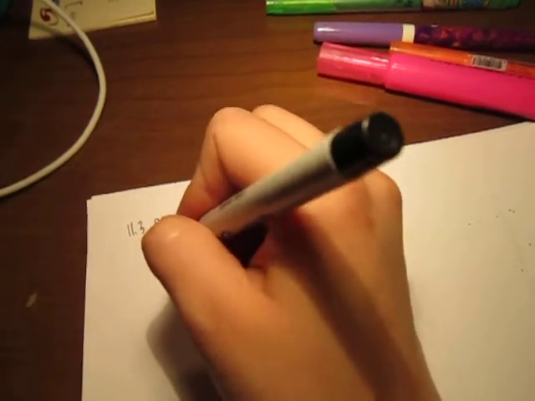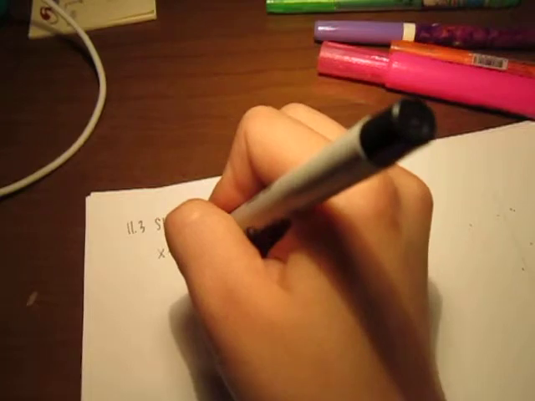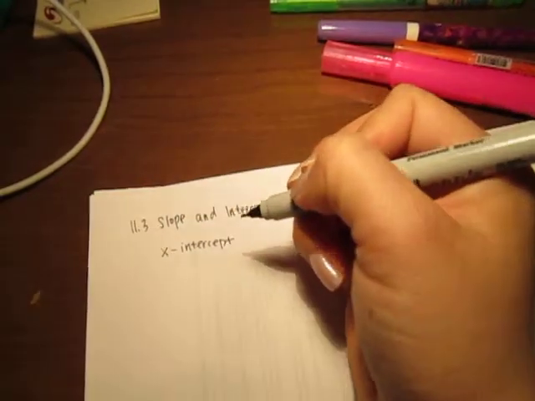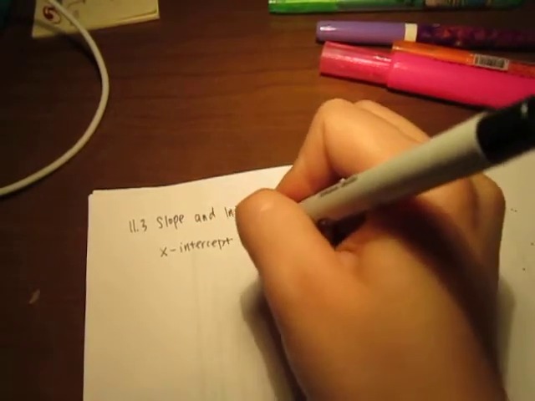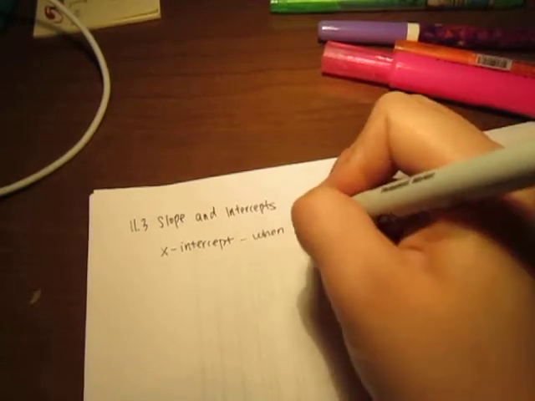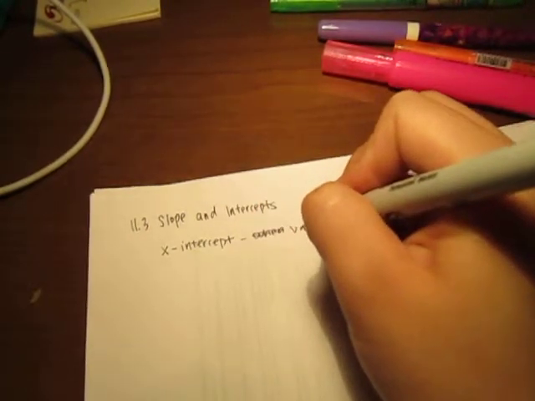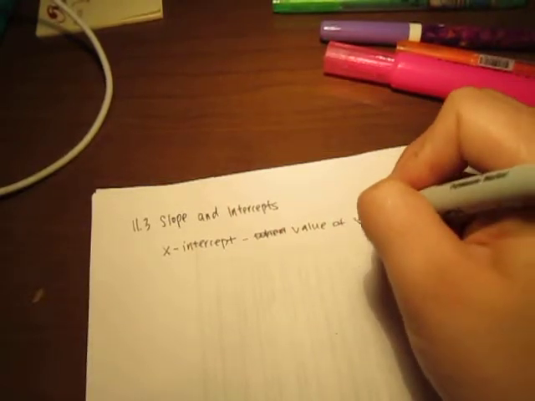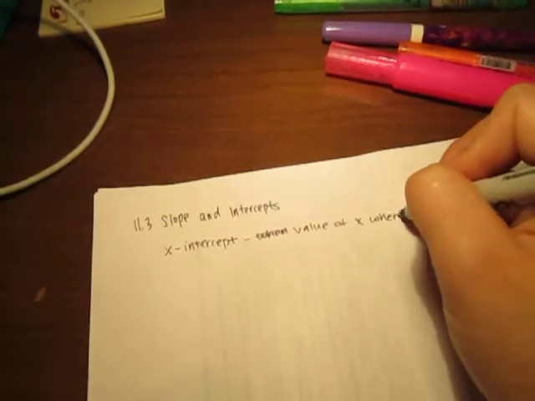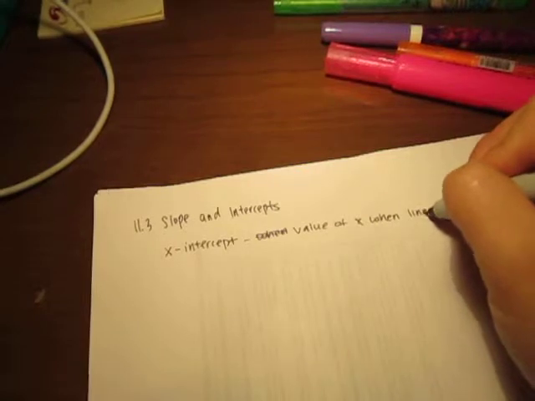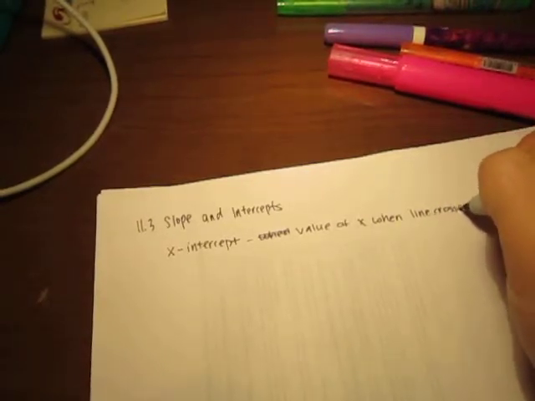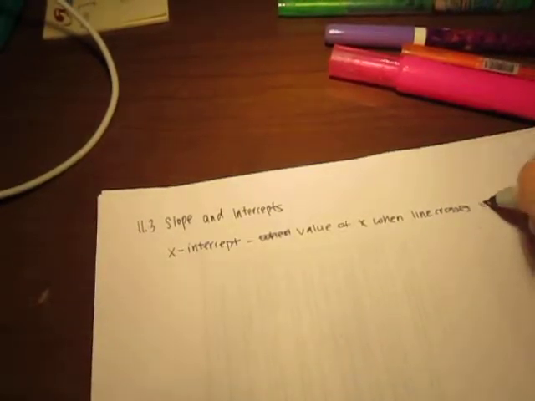So x-intercept. The x-intercept is the value of x when the line crosses the x-axis.